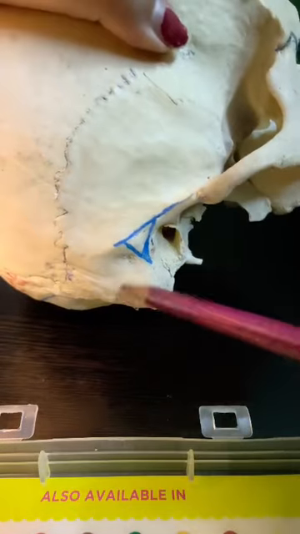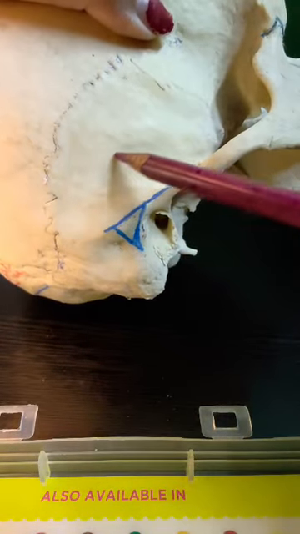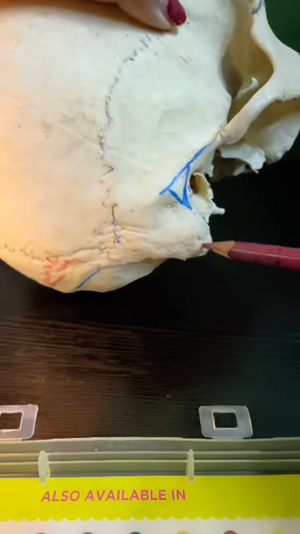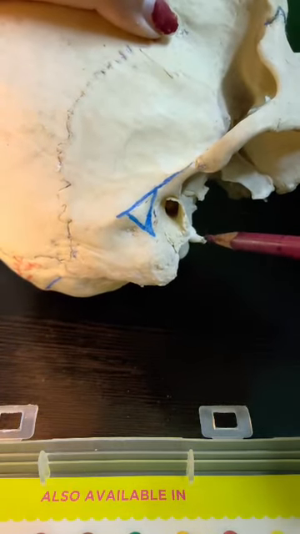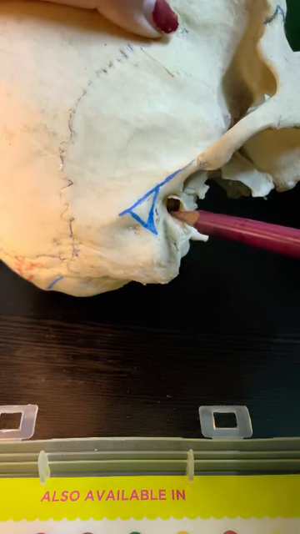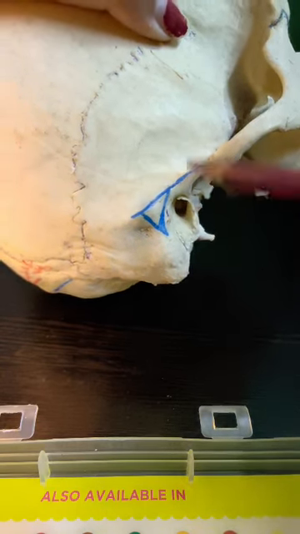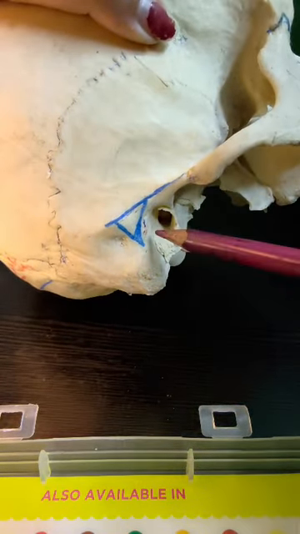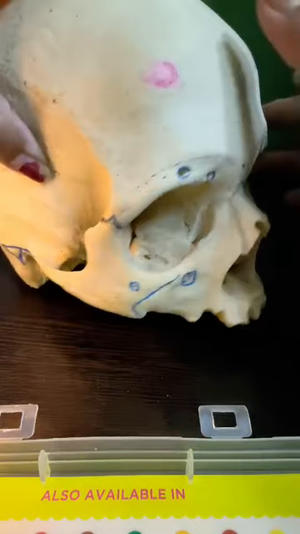This bone is the temporal bone. This is the squamous part of the temporal bone. This portion is called mastoid process, and here is styloid process. This is external acoustic meatus.